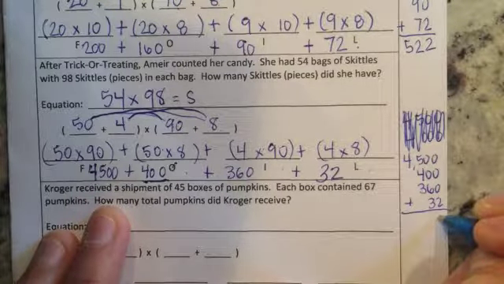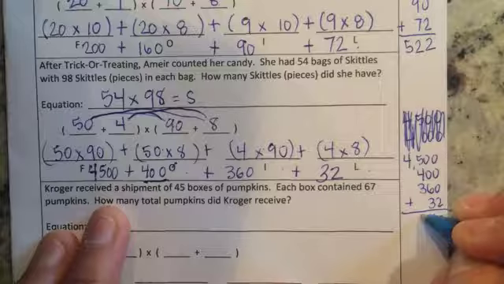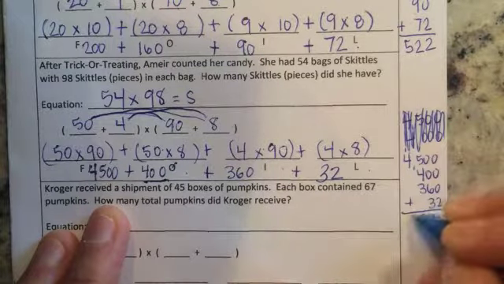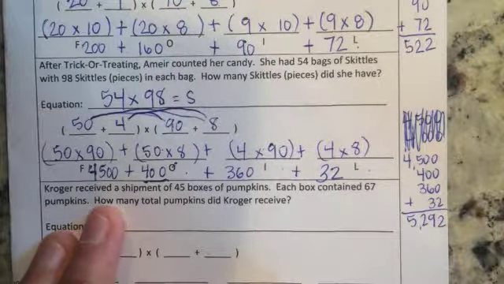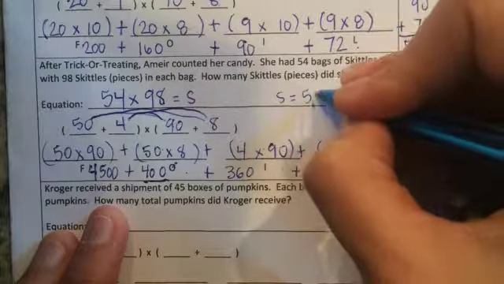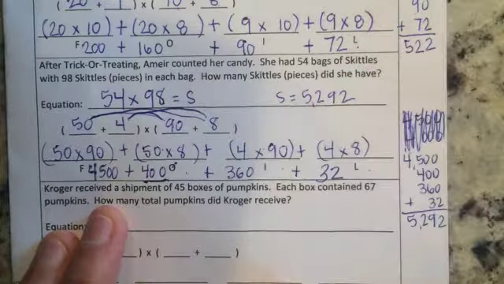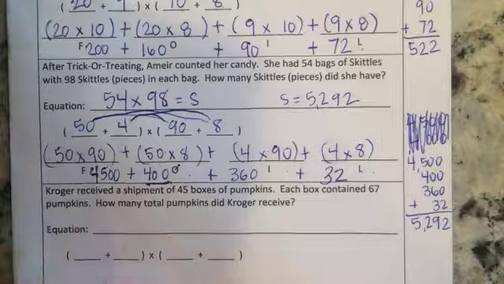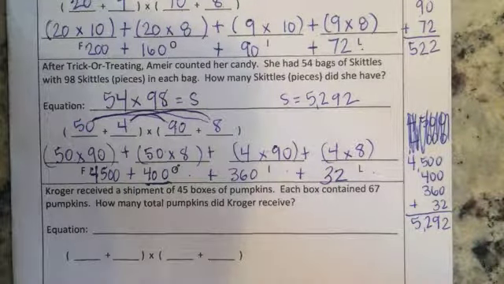If you add these all together, you should get 5,292. Hopefully that's what you got as well. So we're going to put our Skittles equals 5,292. If at any time you need to pause the video and look over it just to check to see if your work is correct, please feel free to do that. You don't have to only pause when I ask you to pause.